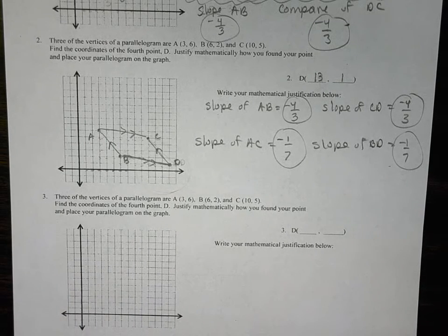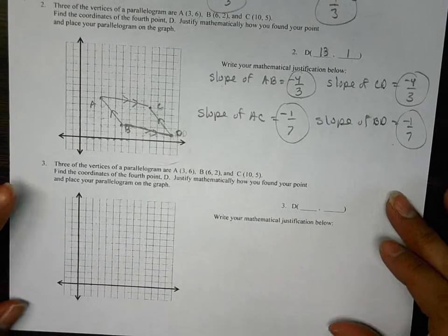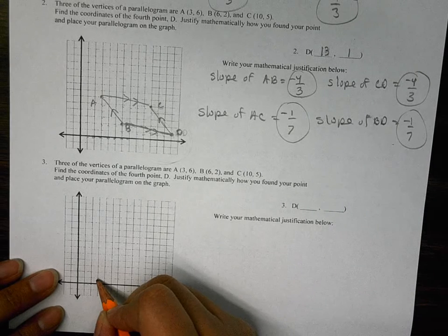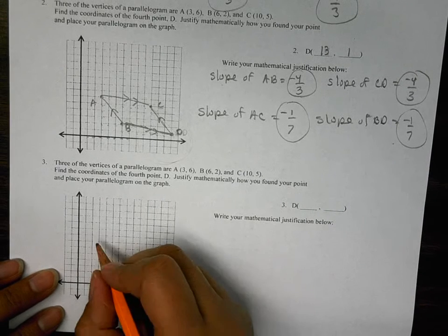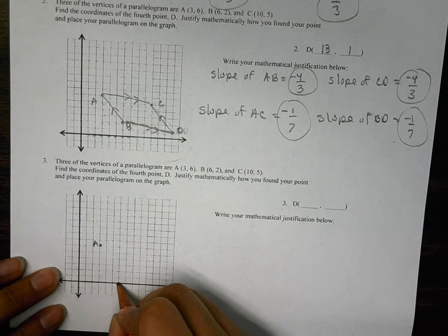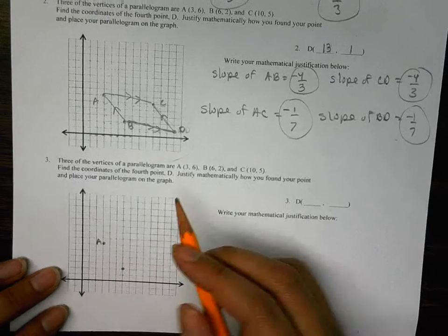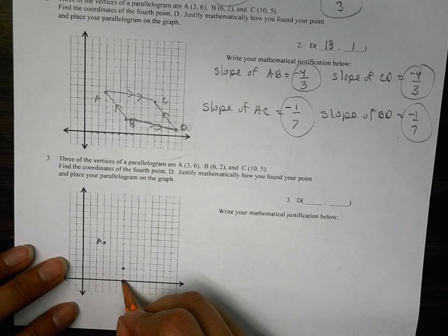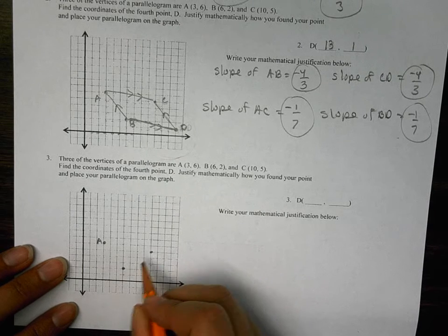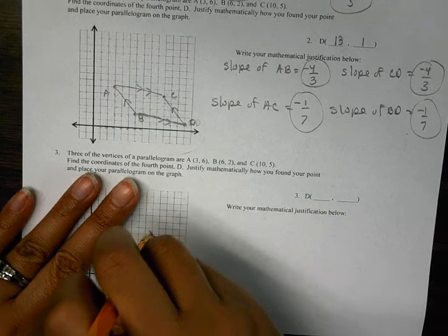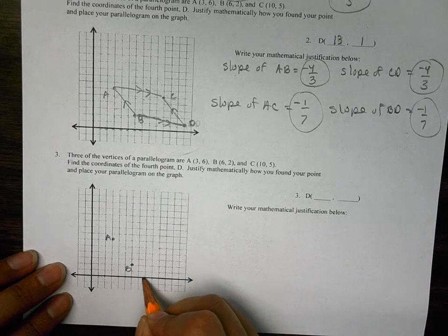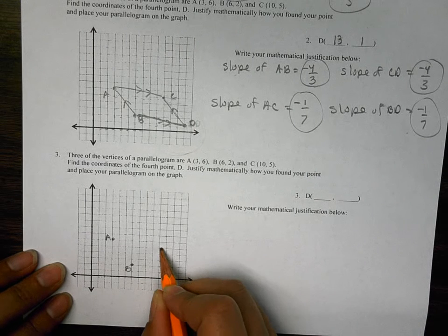All right. Number 3. Are we ready? Okay, plot it one last time. 1, 2, 3. A. All right.